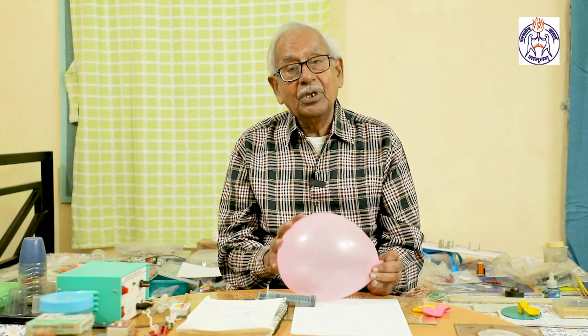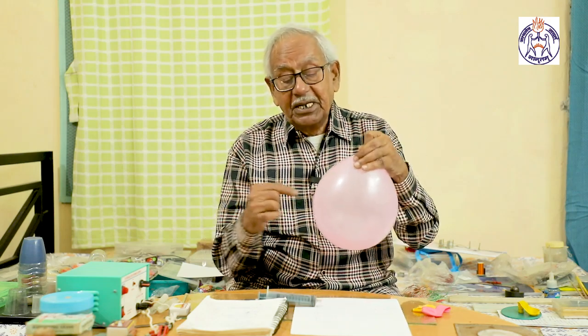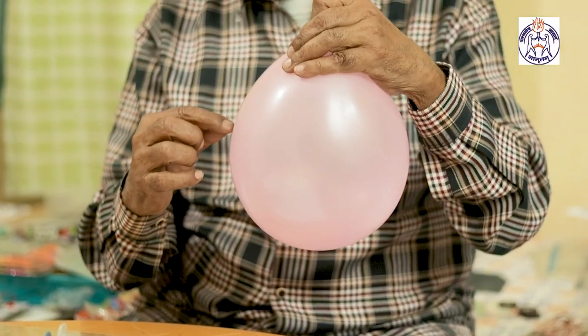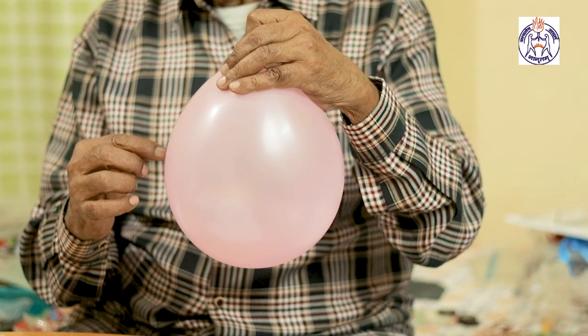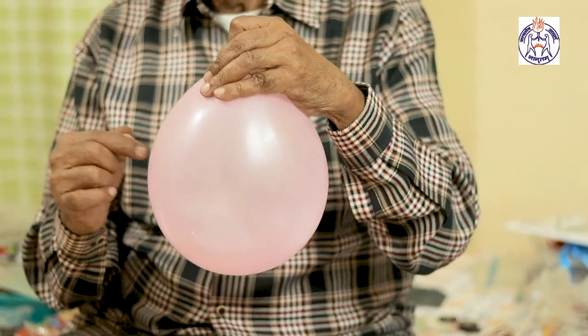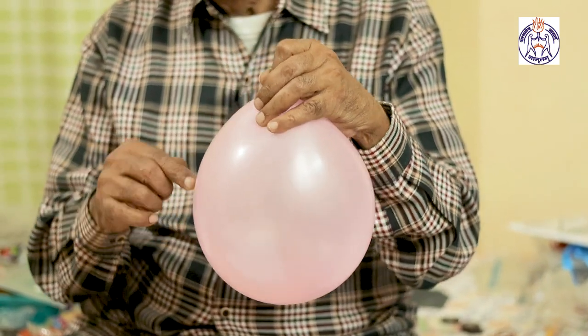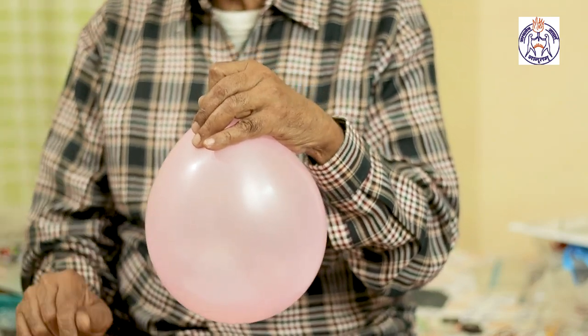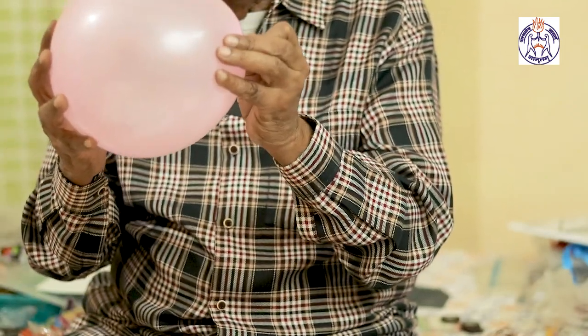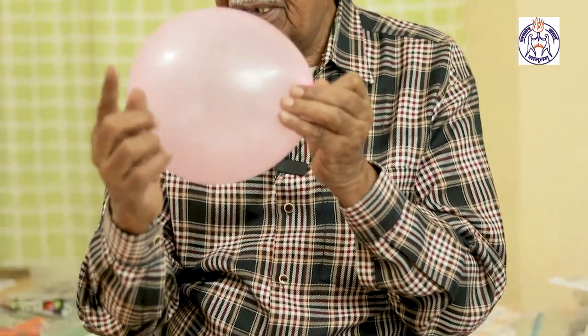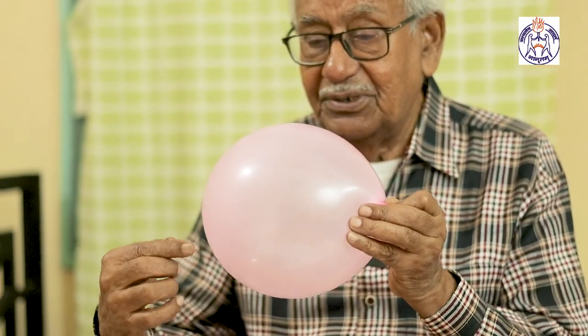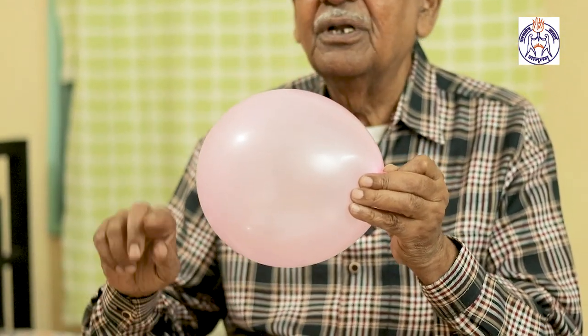If the force has to act, it has to act on some area. That means this air pressure from outside, if I say this is 1 centimeter square, then force is acting in this direction. Then why is it not going down? Because from inside also the same force is there. That means in this balloon, force is acting in this direction, in this direction, everywhere, in different directions.